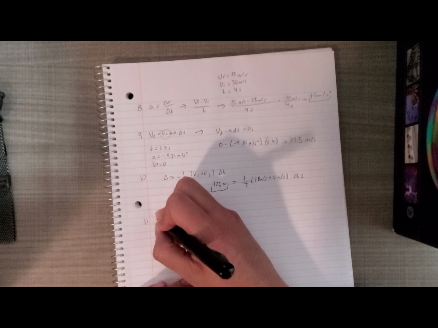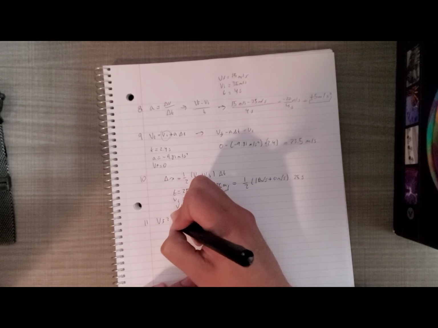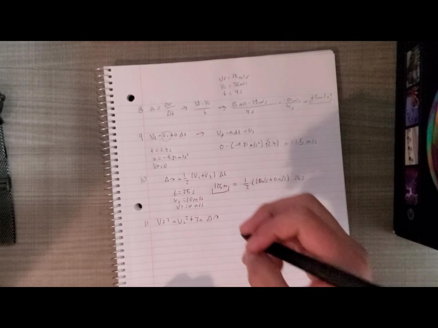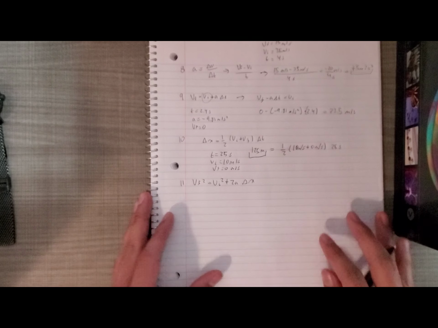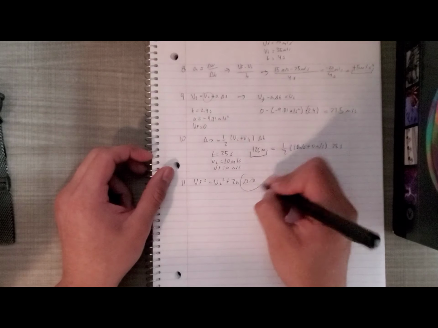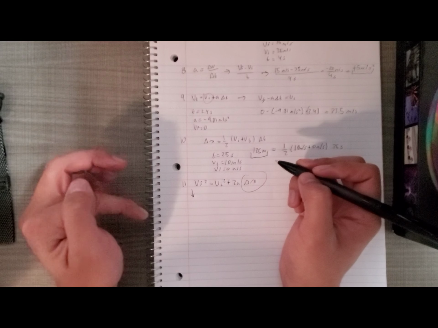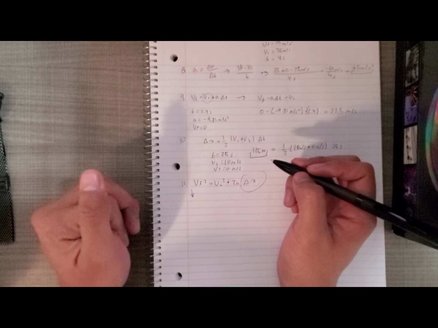So now we start. v_f squared equals v_i squared plus 2a change in x. So now we're trying to solve for this. I first rearrange my equation and then plug in. You can also plug in and then rearrange.